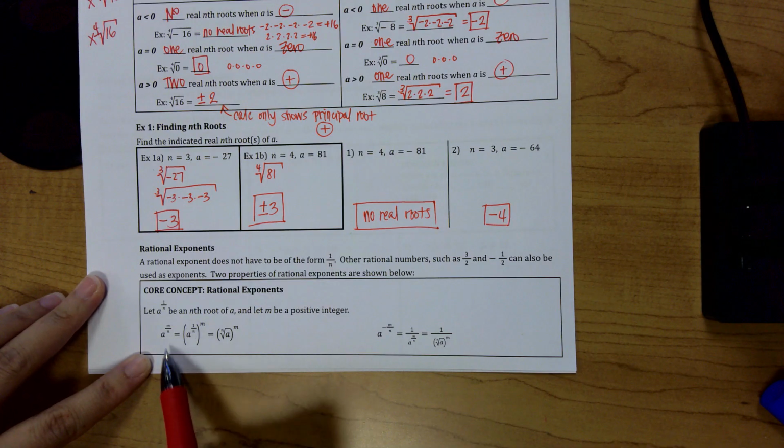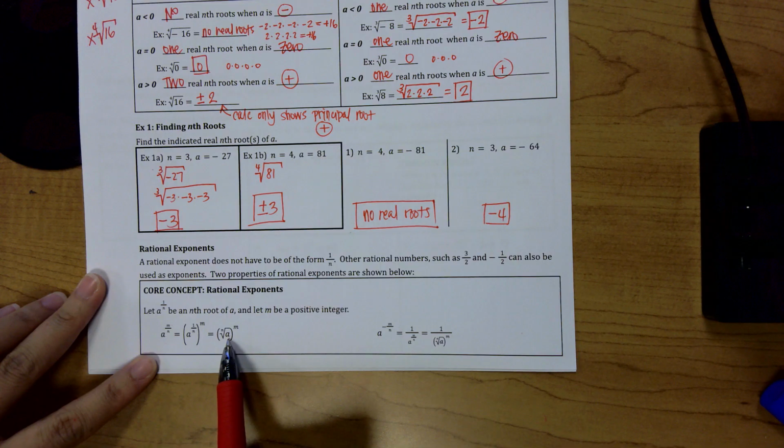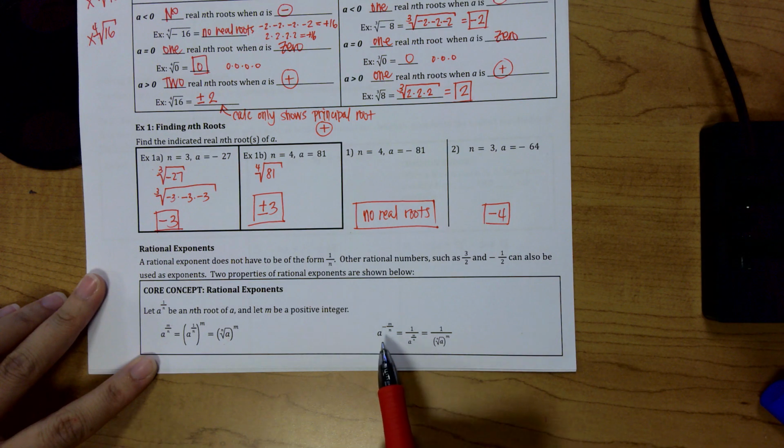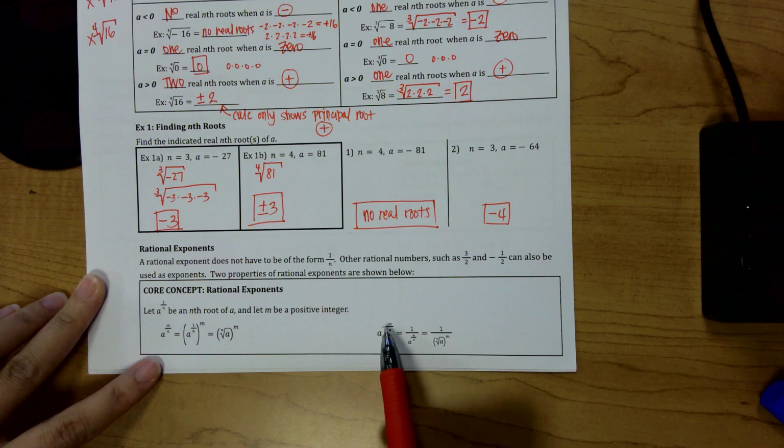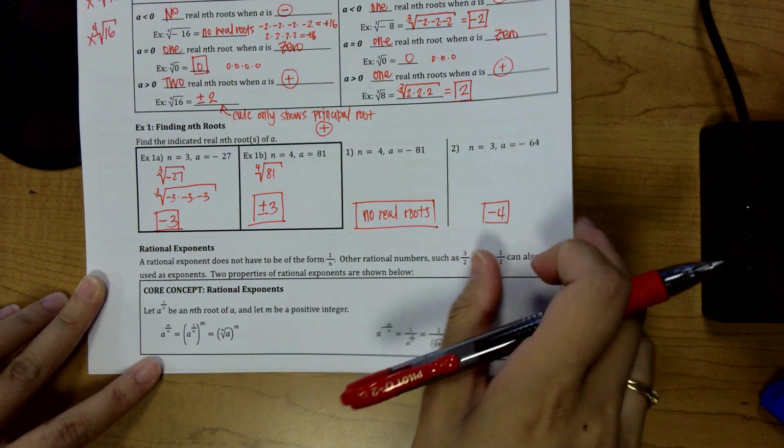If you separate it where you have a 1 over n, then you can rewrite it as a radical and then simplify the radical and continue. You should also know that if you have a negative exponent, same thing applies, and you move the whole thing to the denominator, and you can write it as a radical in the denominator. Let's see some examples up here.